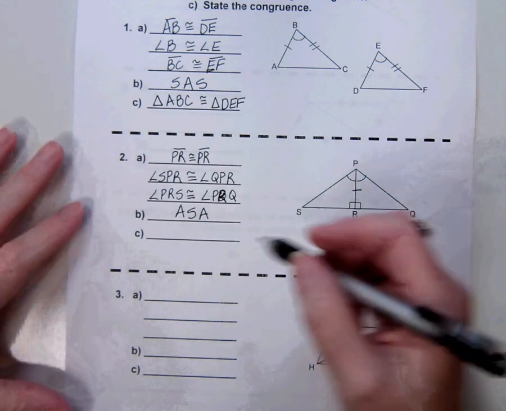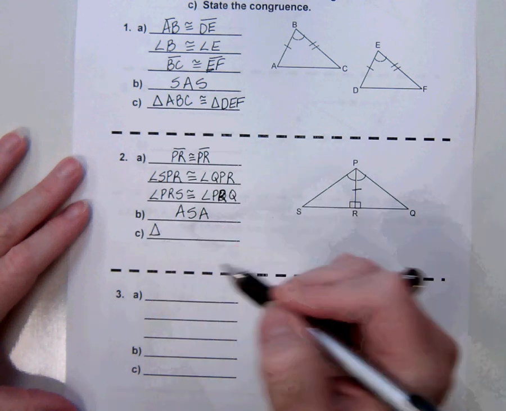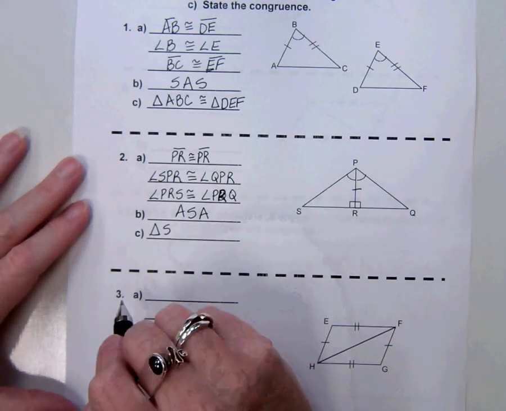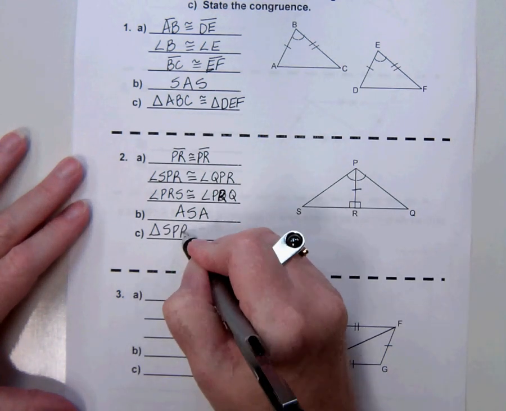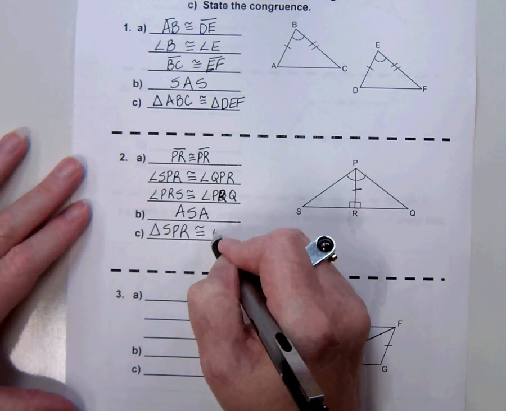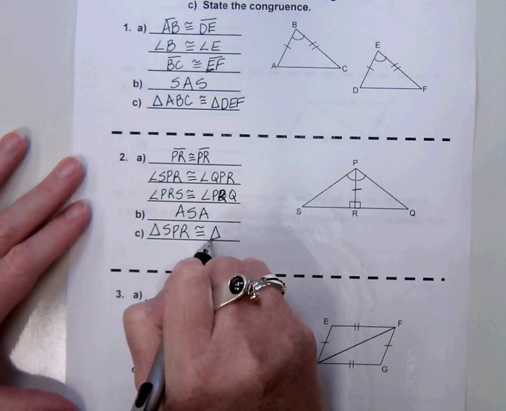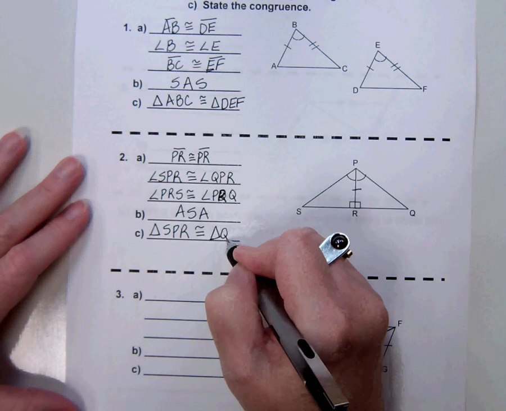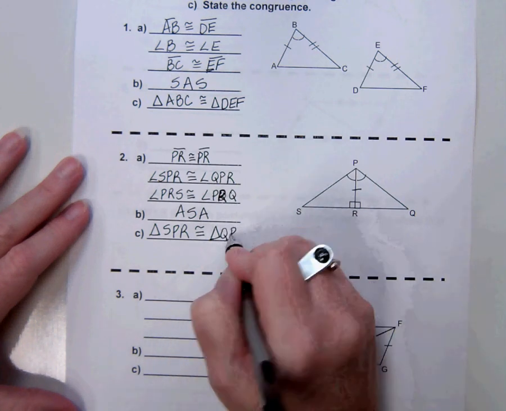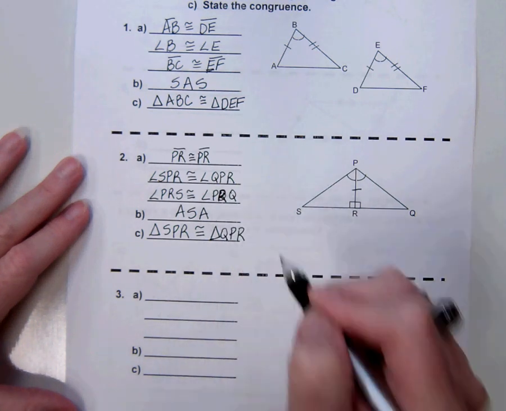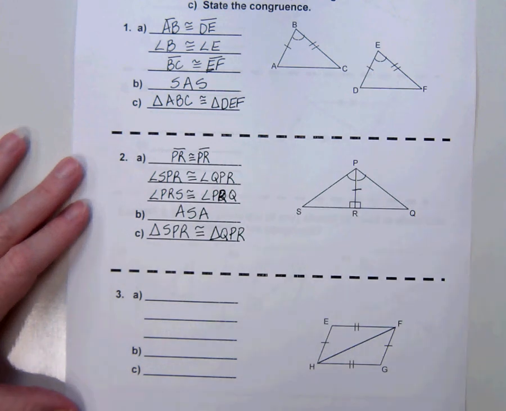The congruent statement, I'll name the left triangle SPR. If I start with the letter S, the corresponding angle to S is Q. P is still P, and then R would be the congruent corresponding angle.